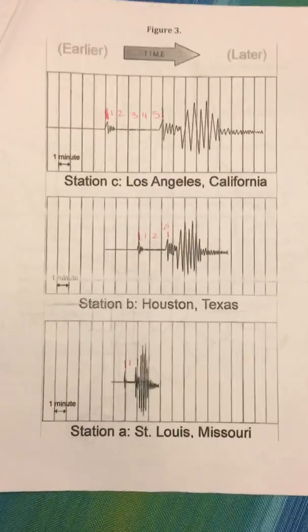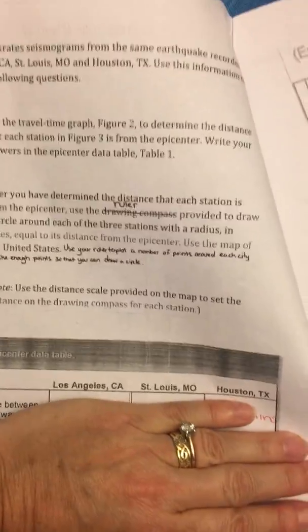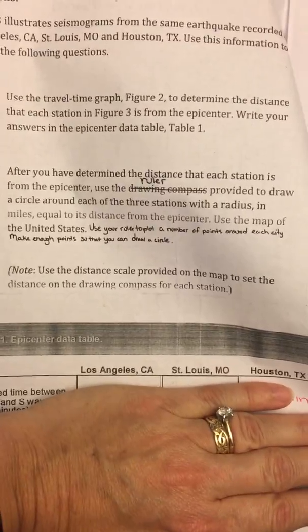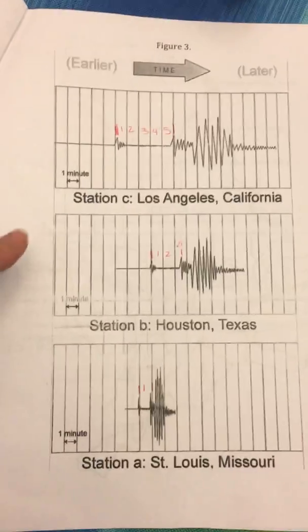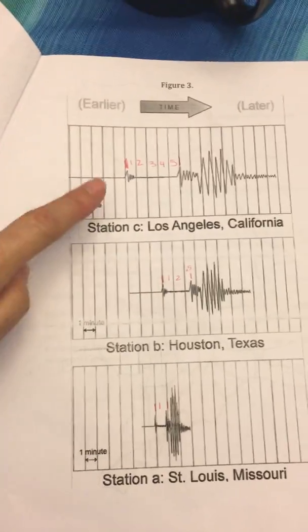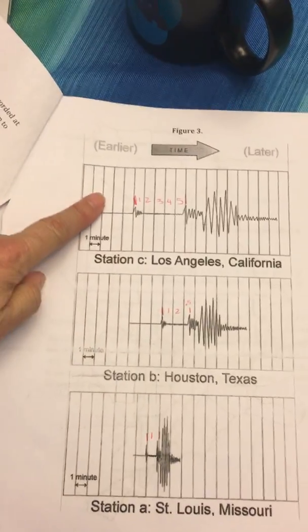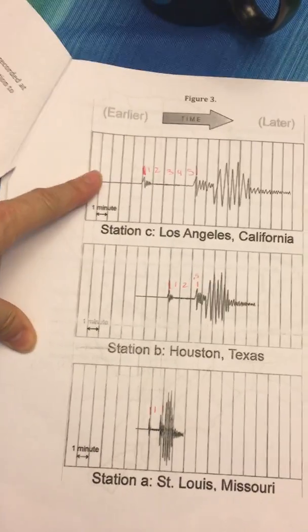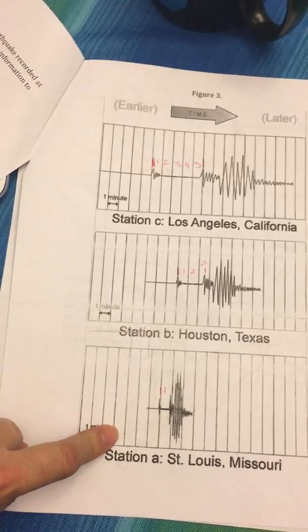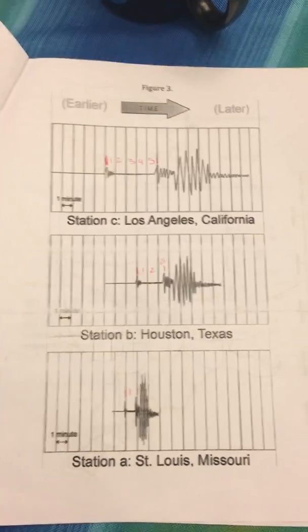You have to do this using information given to you in 3 other seismograms. There's a chart to fill in with answers. I'm going to cover them up because I don't want you getting my answers. And what you should note about the chart is it says Los Angeles, then St. Louis, and then Houston, Texas. And if you come over here and look at it again, they're not in the same order. So make sure when you fill in your information on the chart that you give the correct information. Los Angeles, this one is Houston, Texas, and this one's St. Louis. So double check yourself when you're filling in the chart.